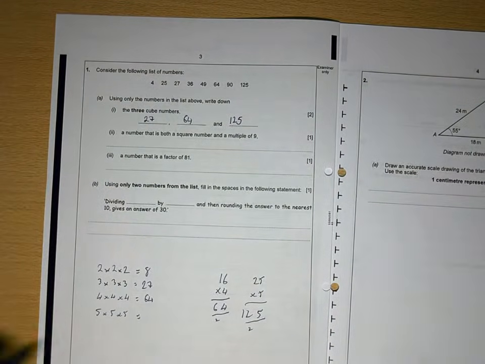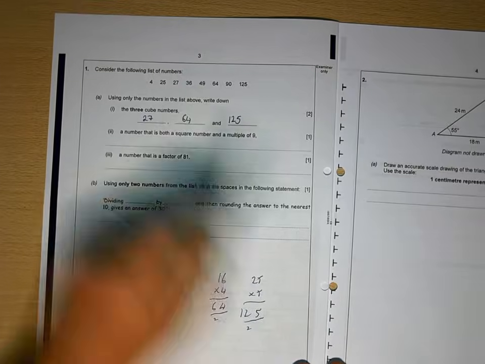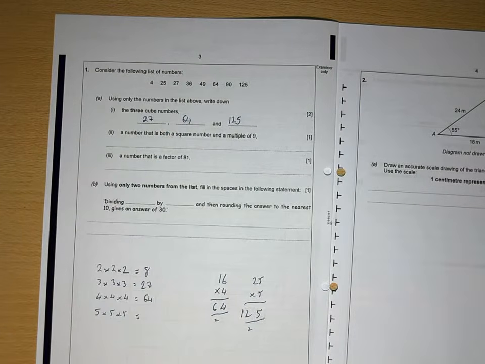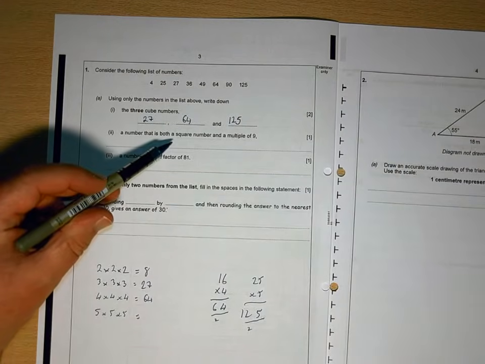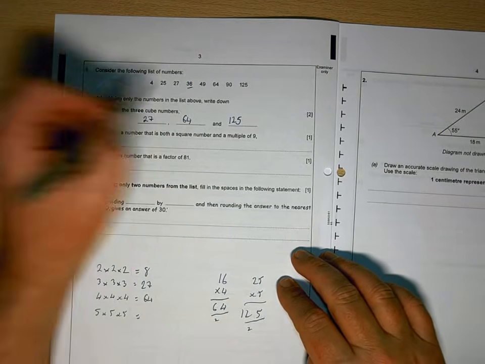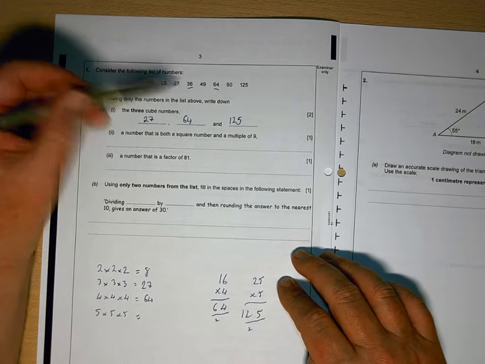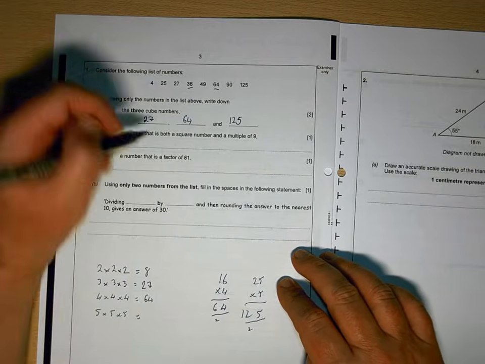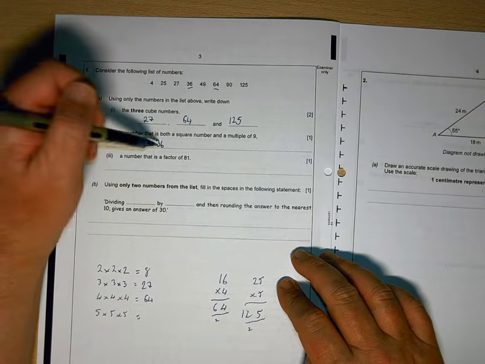So you need to be comfortable working with square numbers. That's a square number because 6 6s are 36. That's a square number because 7 7s are 49. So you need to be able to recognize and find square and cube numbers. So part 2, a number that is both a square number and a multiple of 9. Well, I've already just pointed out that the square numbers are 36 and 64, and I know from my 9 times table 36 is in there because 4 9s are 36. So 36 is a square number because 6 6s make it, and it's also a multiple of 9.